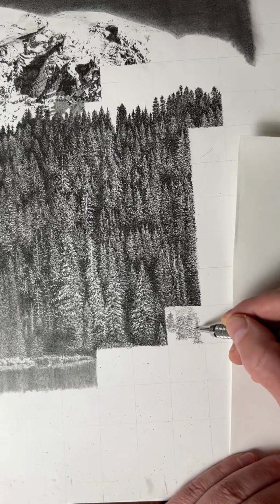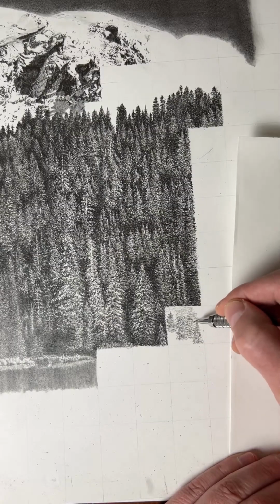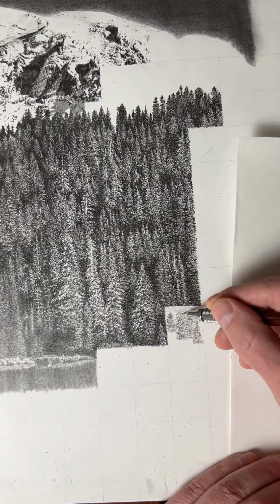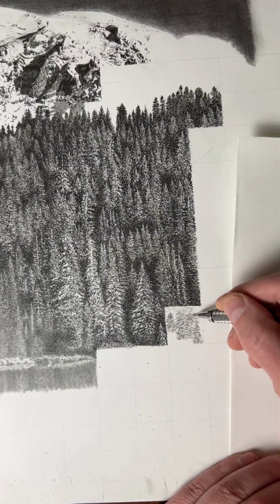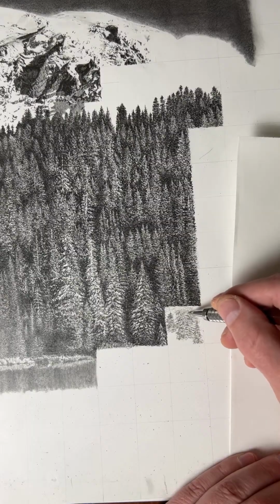So looks like there's a little tree coming up here. Kind of hard to distinguish. But I just want to maintain the texture, even though these trees are going to mostly be covered up in shadows here in a second.